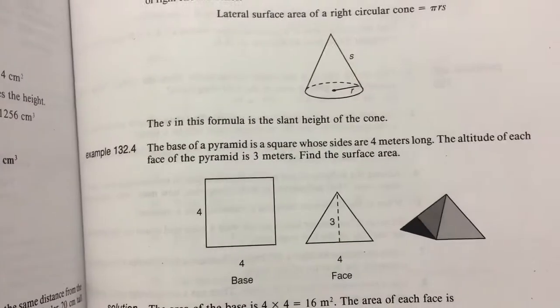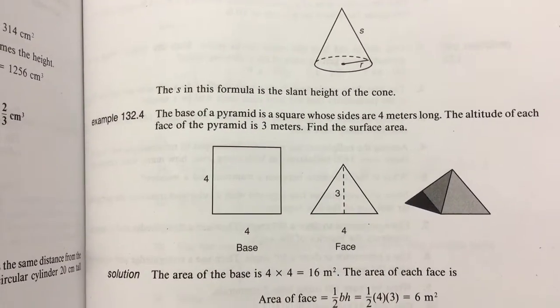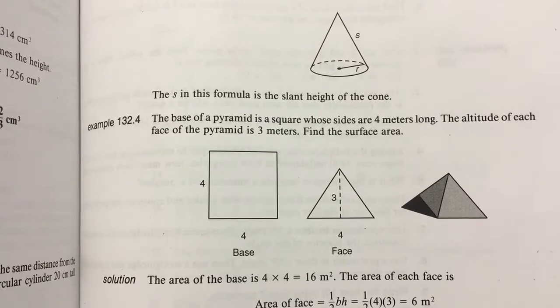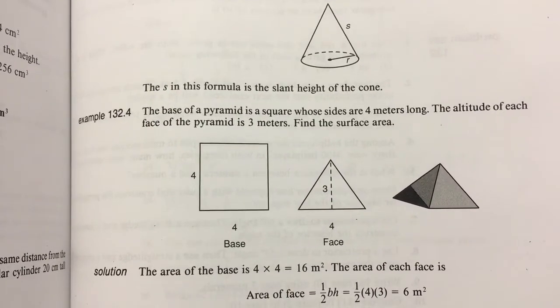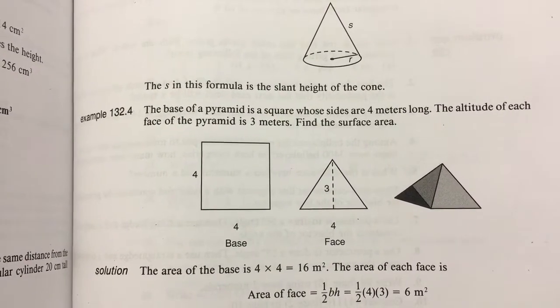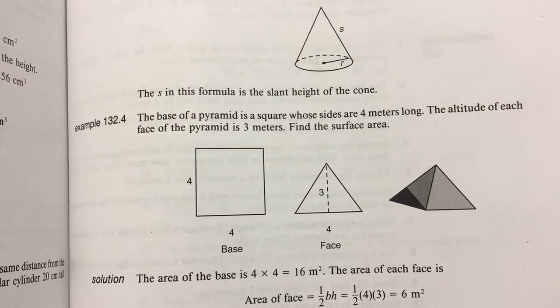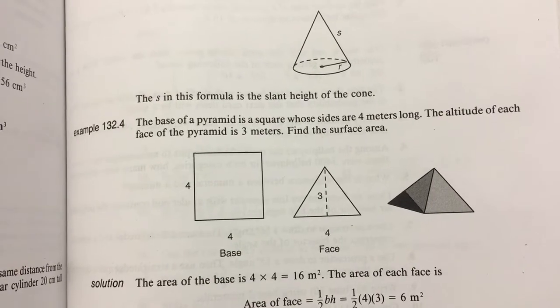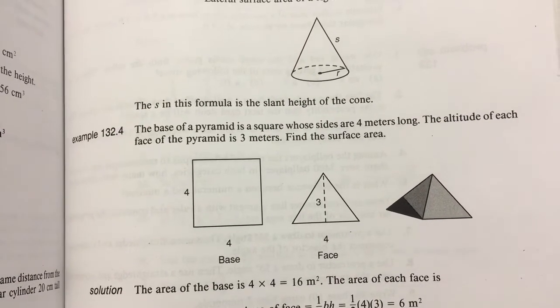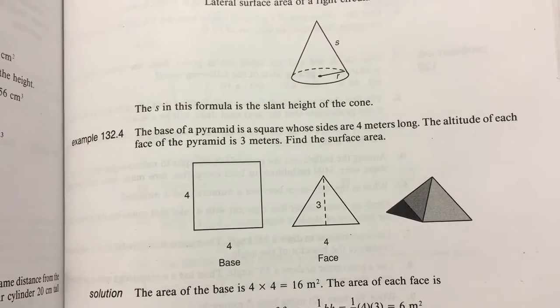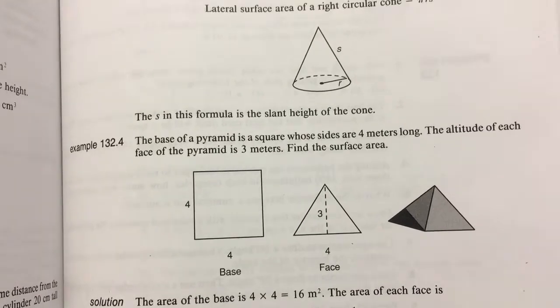Okay, so this is a picture of the problem that we're going to do now. It says the base of a pyramid is a square whose sides are 4 meters long, and the altitude of each face of the pyramid is 3 meters. Find the surface area. So here was the picture, and I decided to show you the picture because they are much better drawing the picture. But I'm going to work the problem on the board.